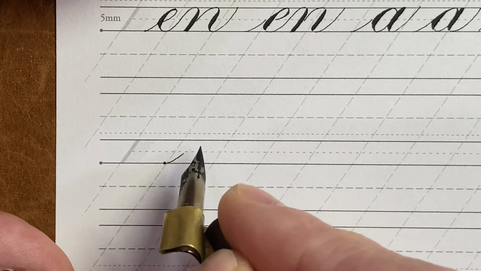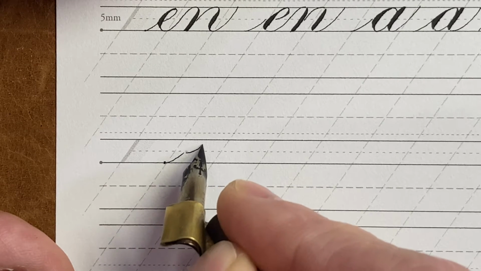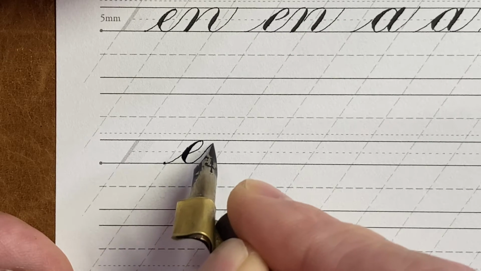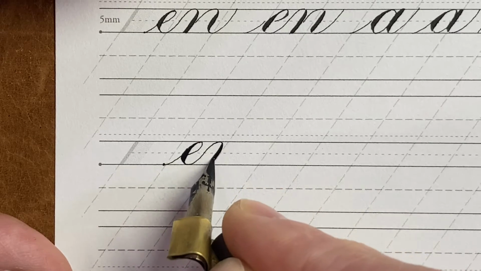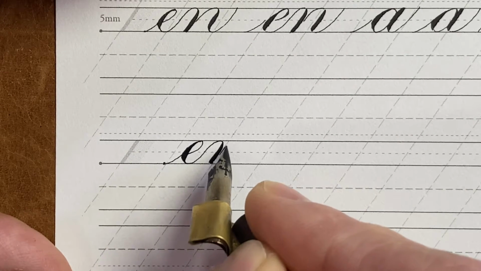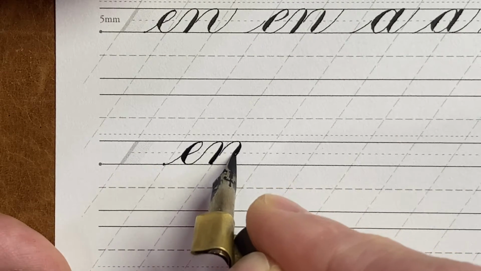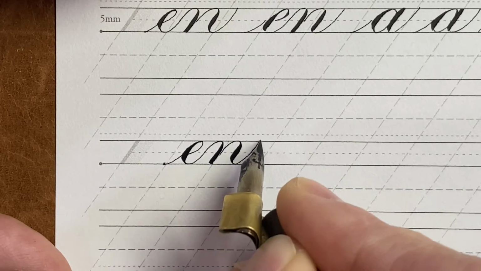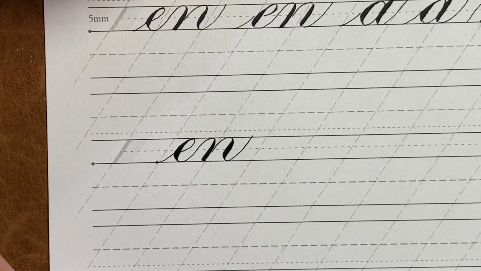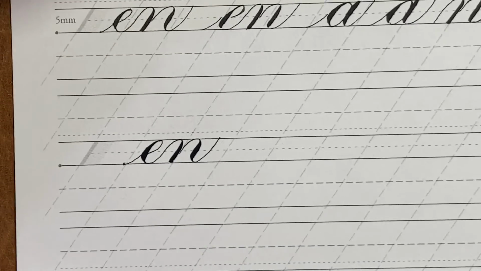So we'll just start here at this 50% line, come up around, shade, exit, come up over to N, complete the shade, and then just go straight into it, like that. And that's how I would make an EN combination in Copperplate.